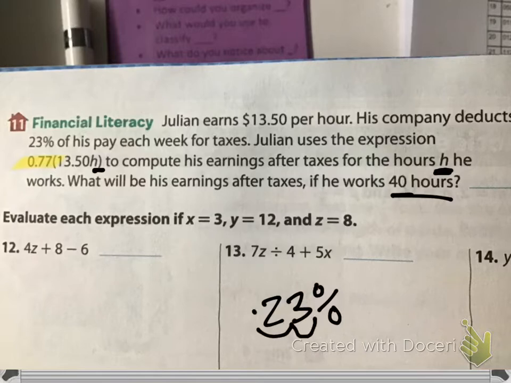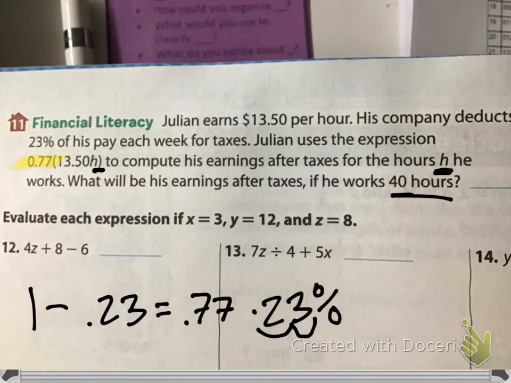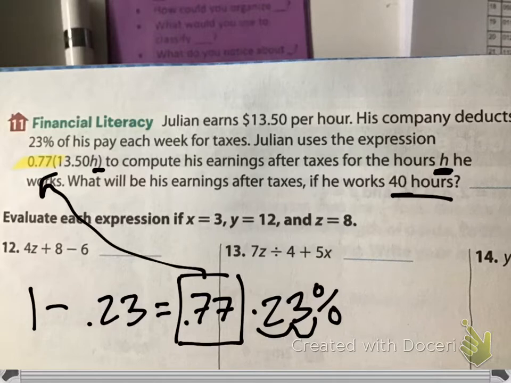And if he's taking away that 23%, it's 1 minus 0.23, which is equal to 0.77. So that's how we got that 0.77 for this first part of the problem. I assigned it because it gave you the entire equation, but I also am glad that we brought it up because I want you to know why we have that 0.77 there. It says 40 hours, so for hours, aka H, we plug in 40.